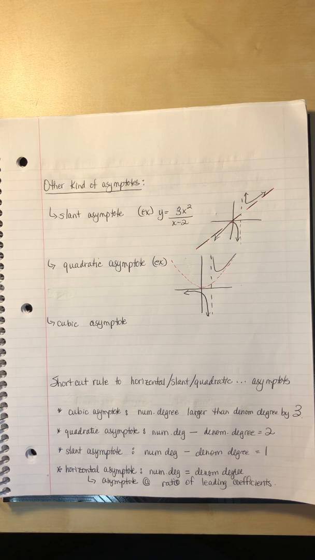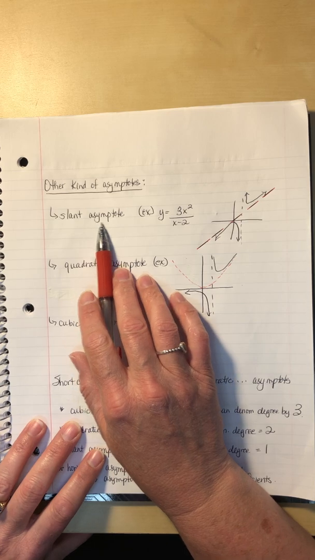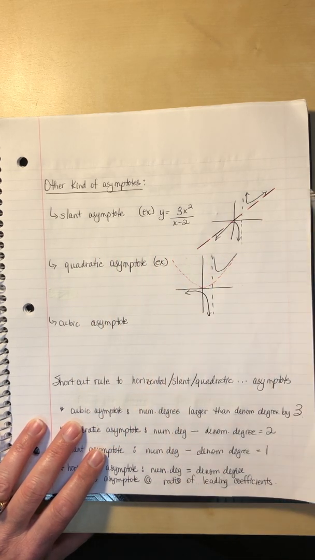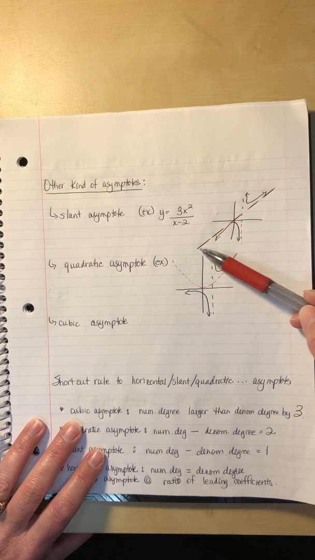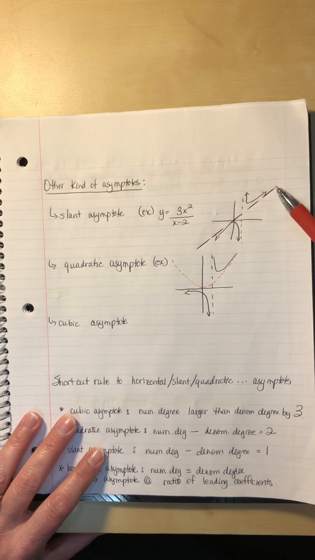But I wanted to make you aware of other kinds of asymptotes. For example, there's things called a slant asymptote. And this is a function that would produce a slant asymptote. Slant asymptote basically is this. Whatever the shape of our graph is, you can see that there is some kind of a linear function, a line, slanted, not vertical or horizontal. So we have something that has a slant to it.